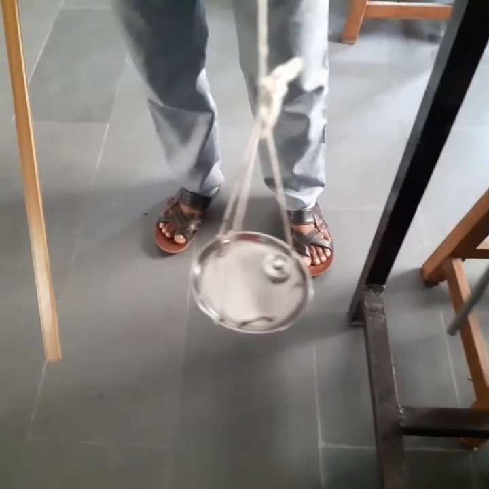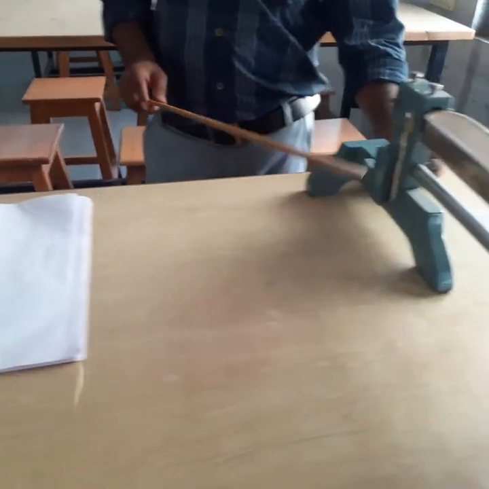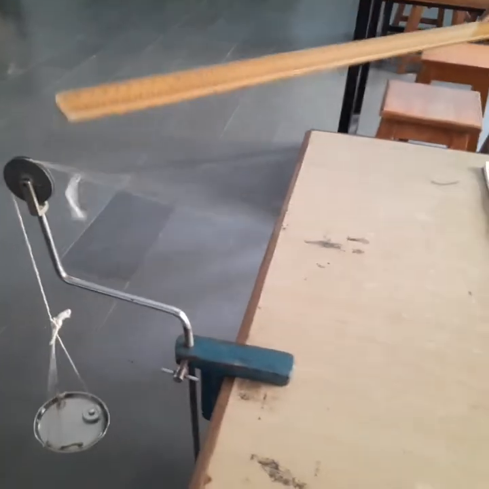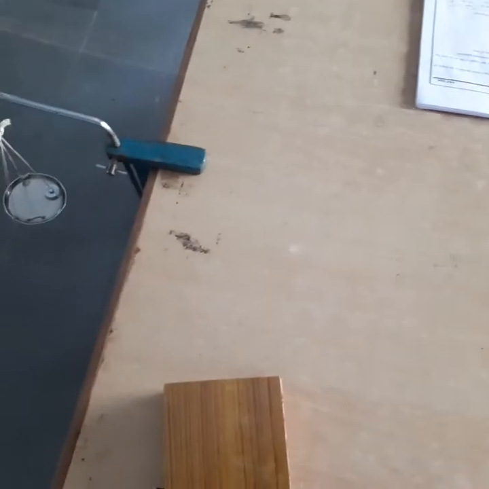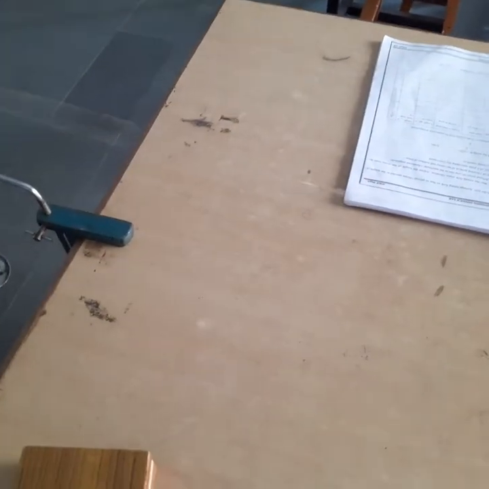So it provides a tension in the string. Then loops will form in the portion between the tuning fork and the pulley. Vibration loops will be formed in this portion. Here is the first loop, second loop, and third loop. Here 3 loops are formed: 1, 2, 3.